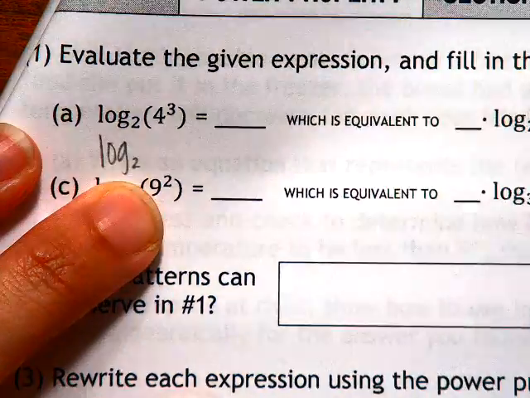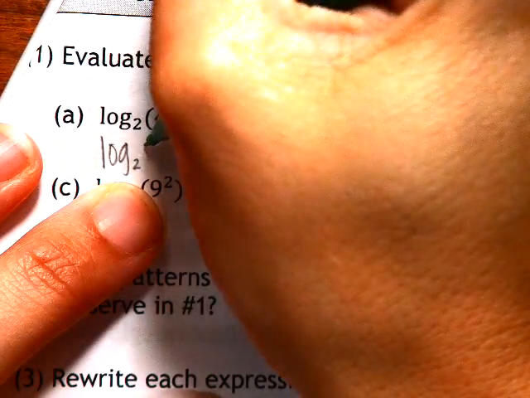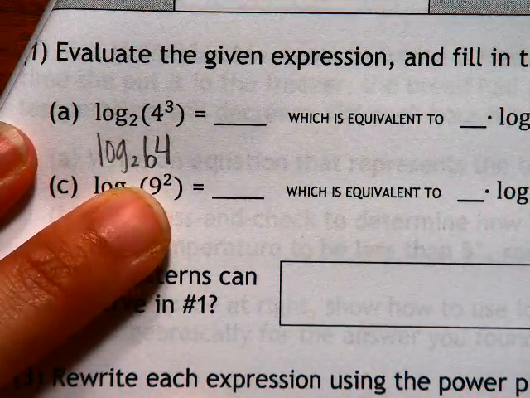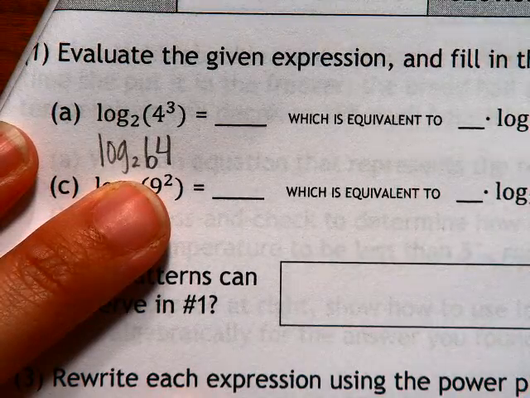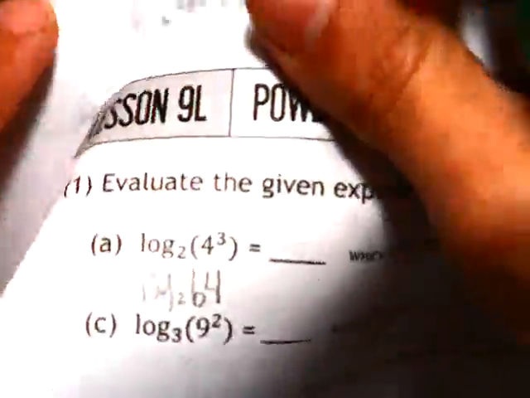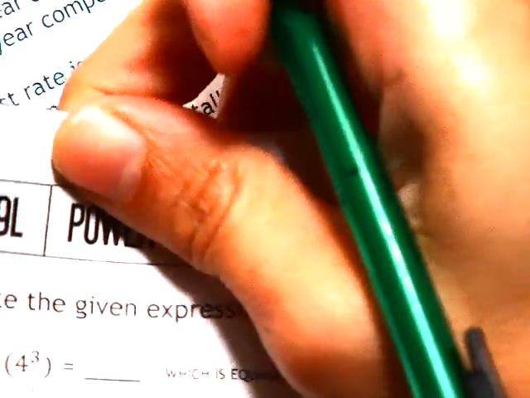We have log base 2 of, now it says 4 cubed, but you might want to use a calculator and rewrite that. 4 cubed is actually 64. So I'm going to write this as log base 2 of 64. It says log base 2 of 64 is equal to something. Now, the best way to think about that, sorry, let me negotiate my paper a little bit so that this little clip is out of the way.